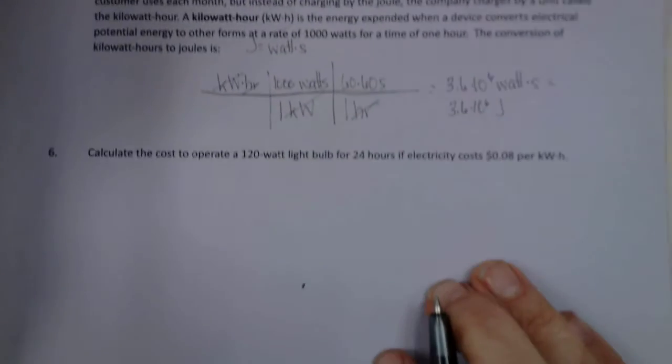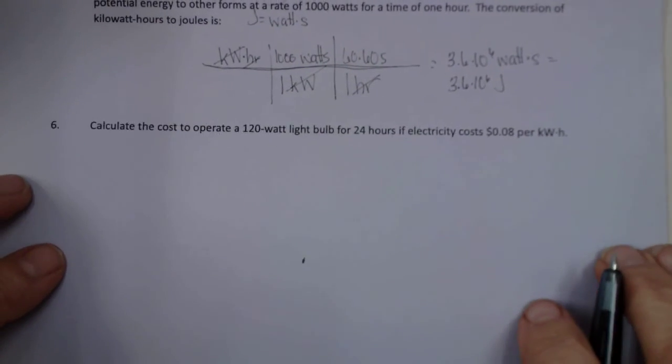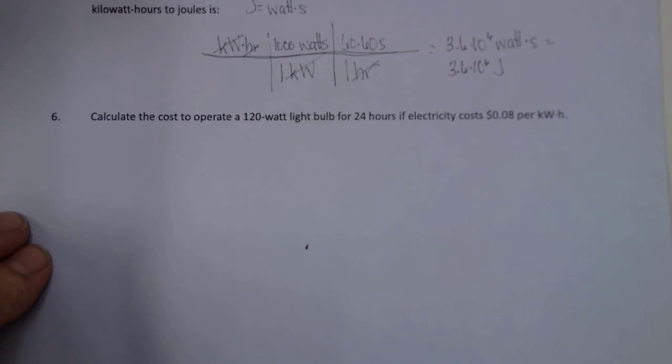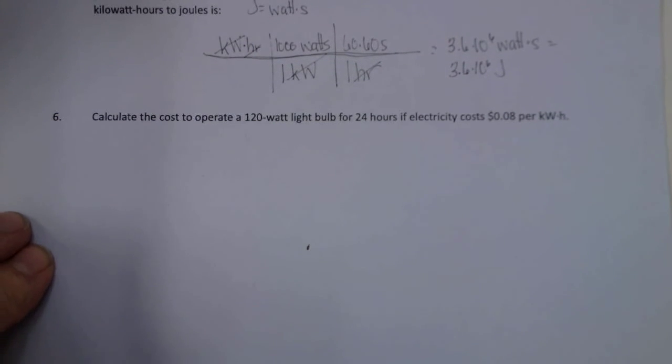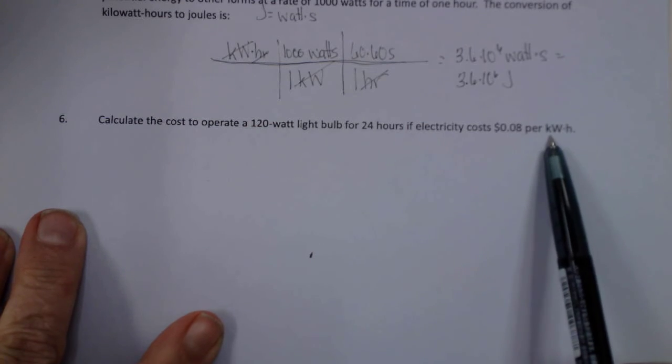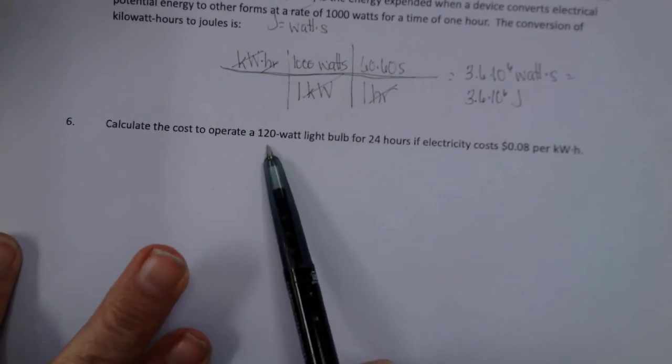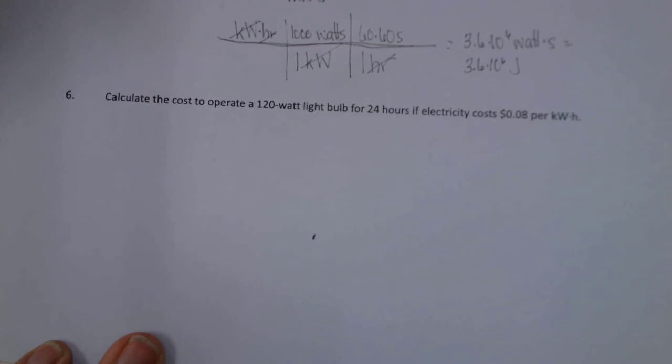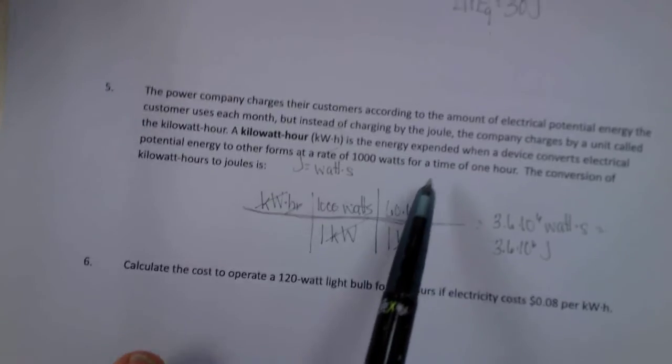Calculate the cost to operate a 120 watt light bulb if electricity costs 8 cents per kilowatt hour. So in order to use my 8 cents, everything has to be in kilowatt and hour. My time is in hours, so I'm good with that, but I need to convert my watts to kilowatts.